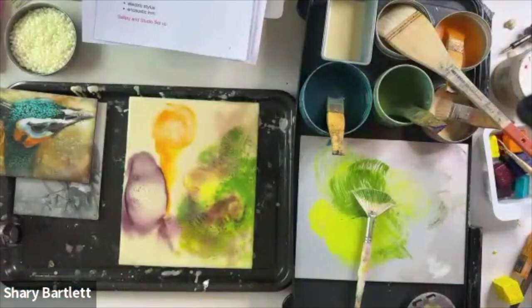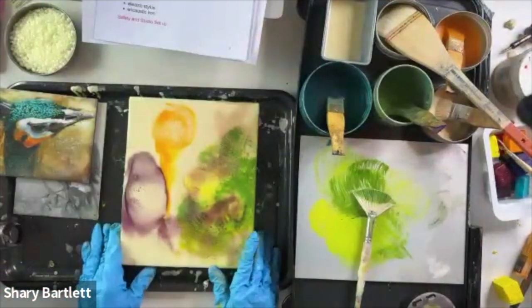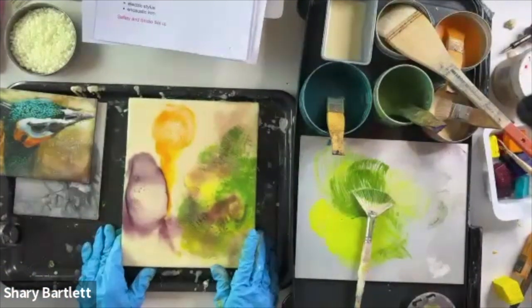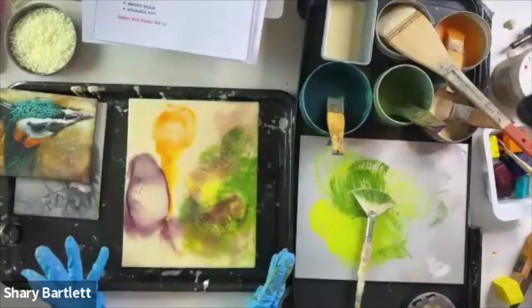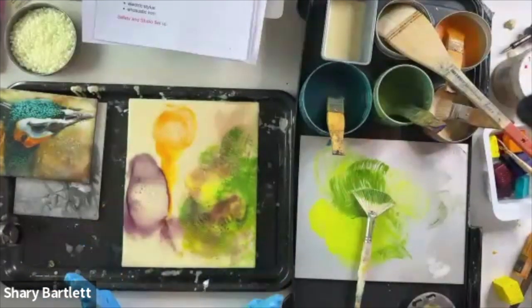But you'd want to print it out on cardstock, so either a heavier piece of paper or watercolor paper. Also, there are professional papers that you can buy. Epson, for example, makes a lot of beautiful papers that are designed to accept the ink, and those are great papers as well.